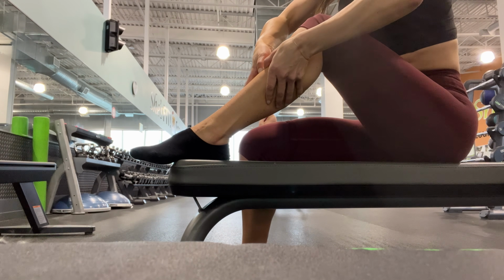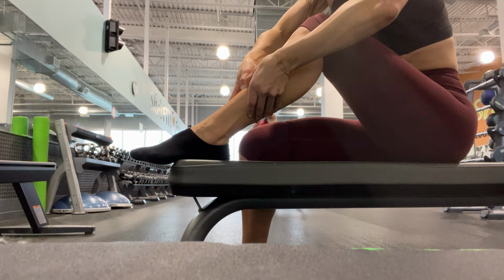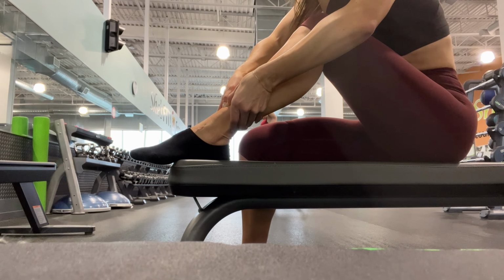You're slowly going to add compression and then slowly draw your thumbs down towards the bottom of the shin, doing this about 5 times, working your way around the tissue.